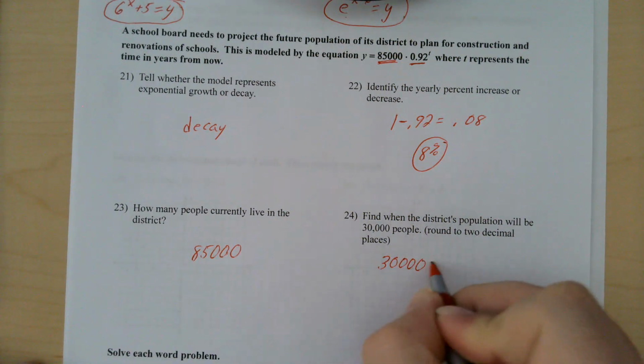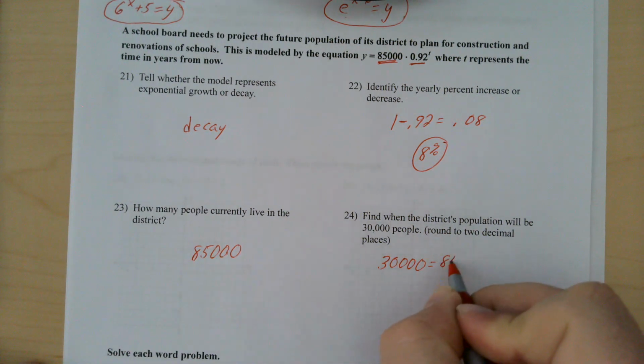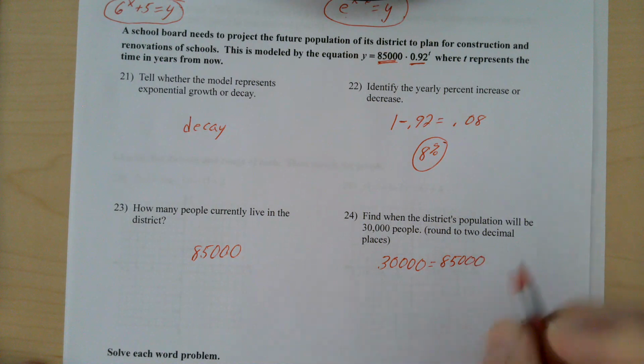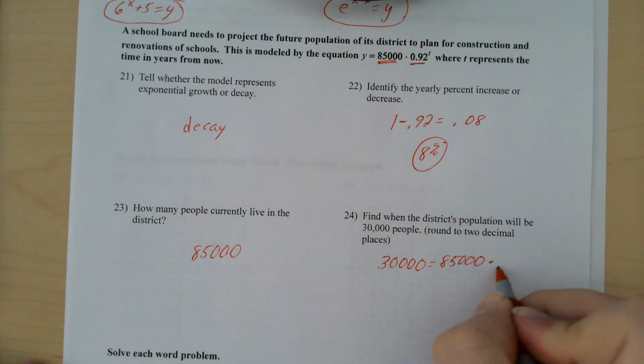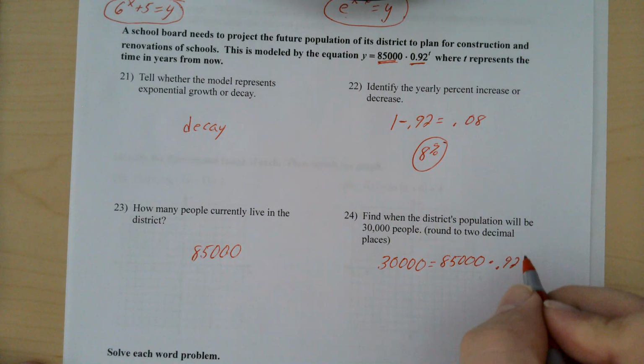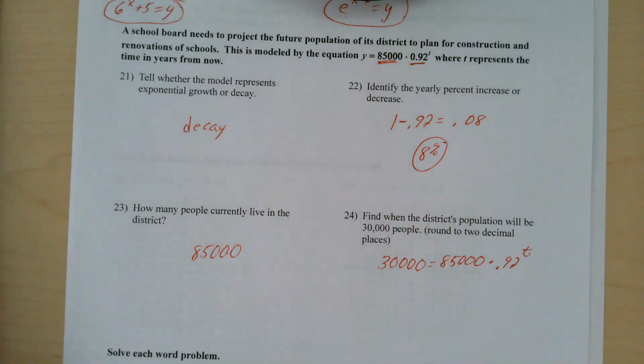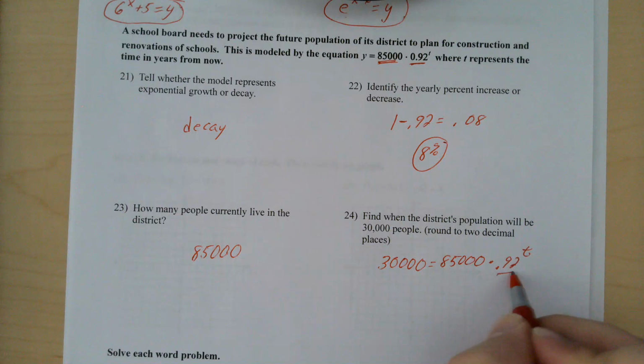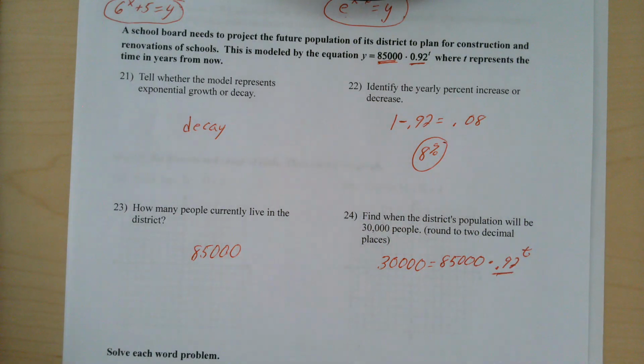So if I want to know when our town of 85,000 people, where people are moving away and it's decreasing every year, we now have the skills to solve that. Okay, and it's a very powerful thing in mathematics to be able to solve equations like this. So my base is 0.92.